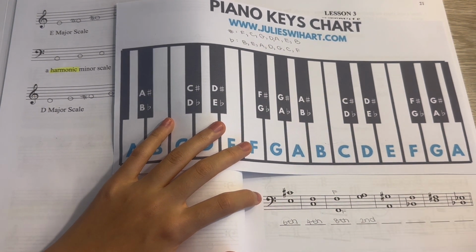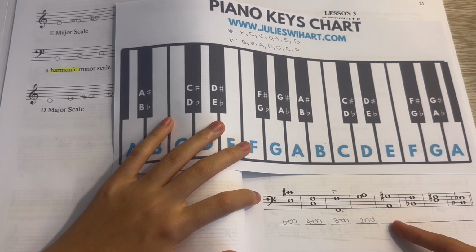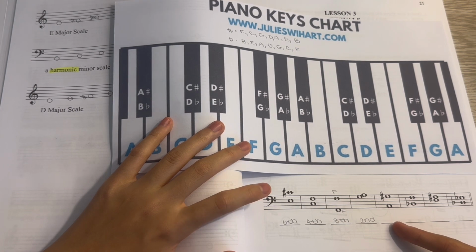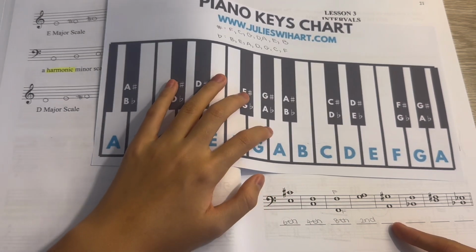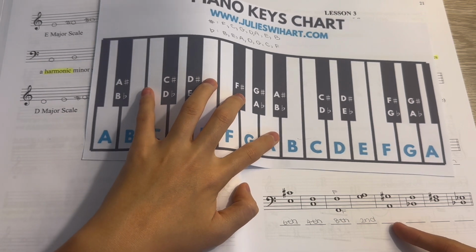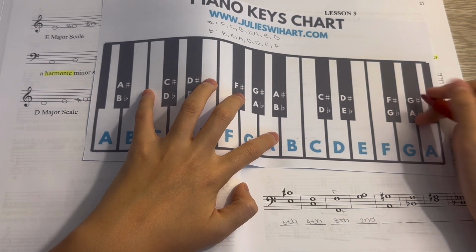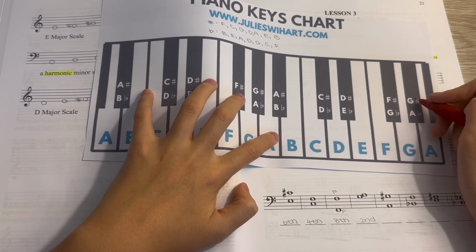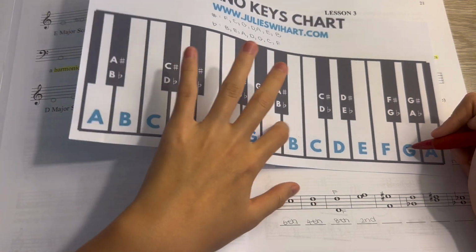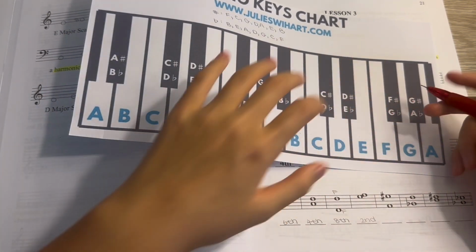That's G and A. Now we have A and G sharp. Okay, so let's do this one on the keyboard. So if A and G sharp, we don't count the accidentals. So we go down here. Let's count. 1, 2, 3, 4, 5, 6, 7. So that's a seventh apart.